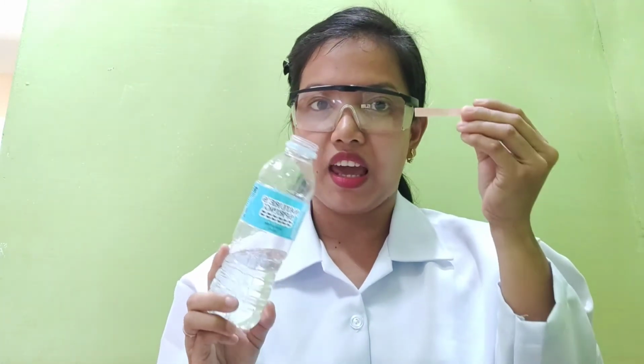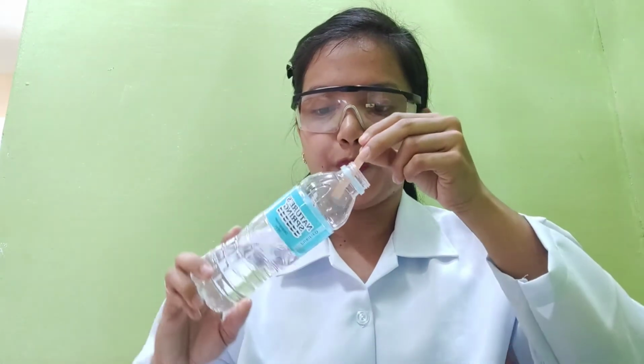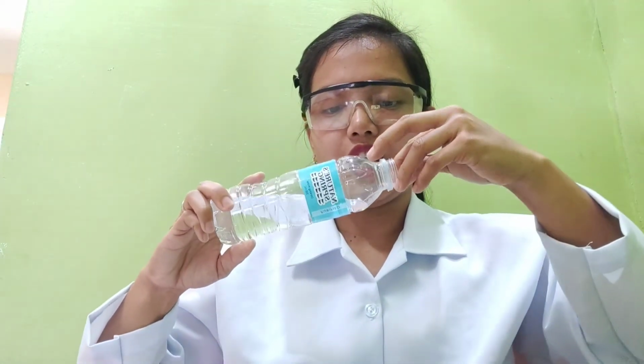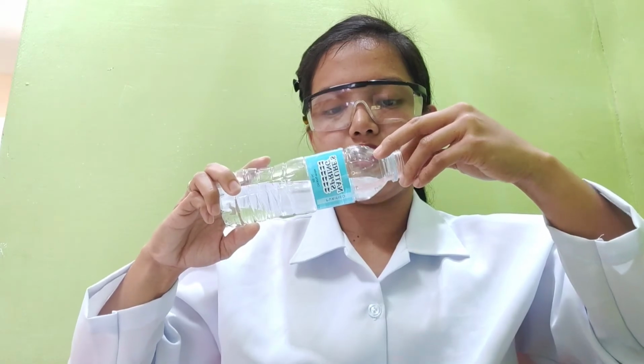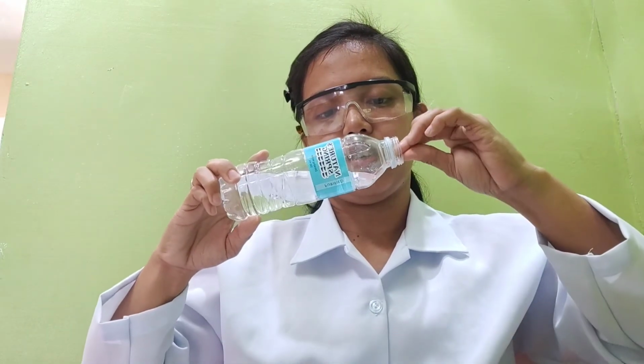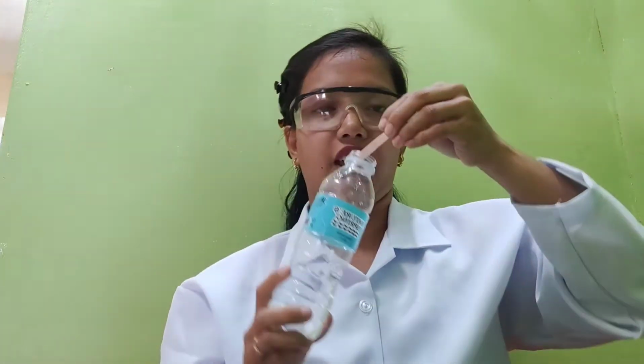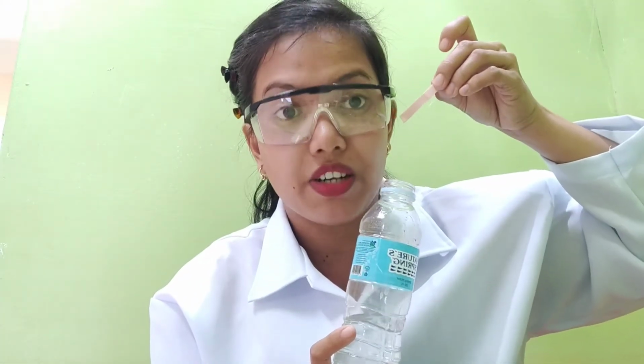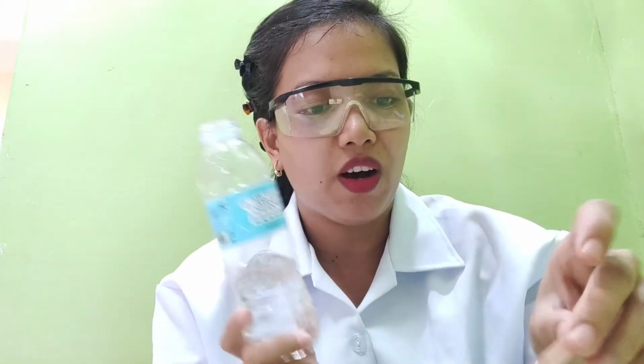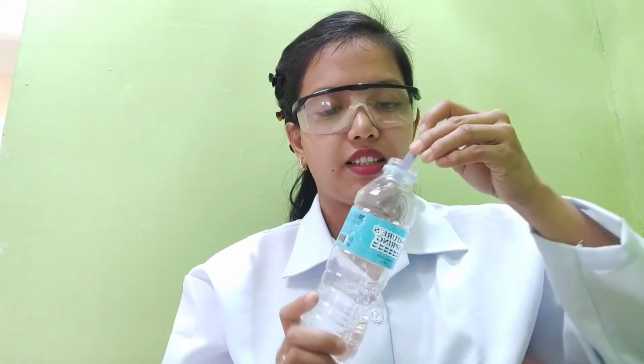Let us use a red litmus paper. You can see the red litmus paper is still the same, it's red. Nothing changed. So this is water. Next, how about the blue litmus paper? We will check.